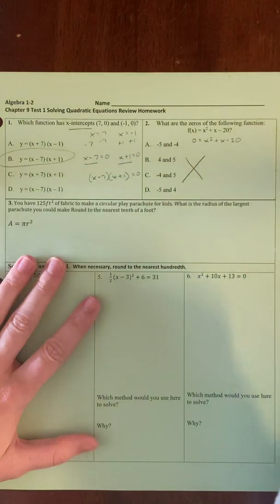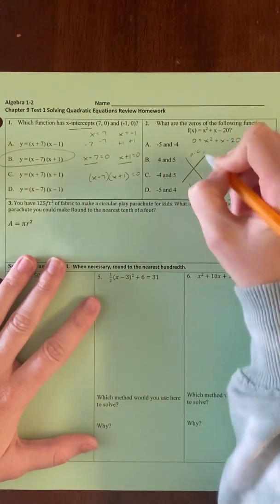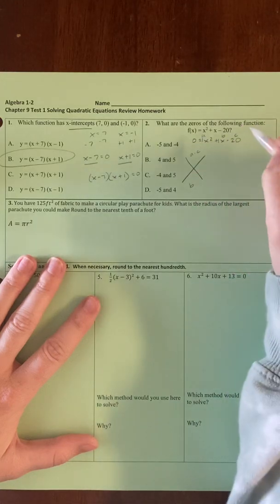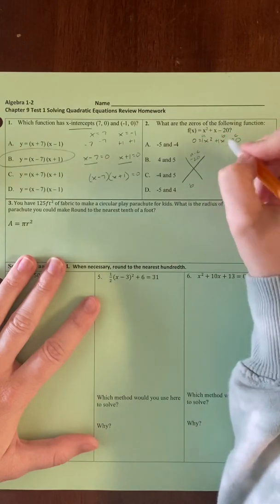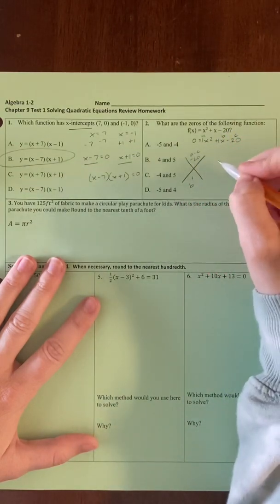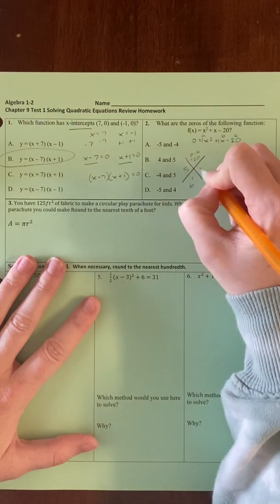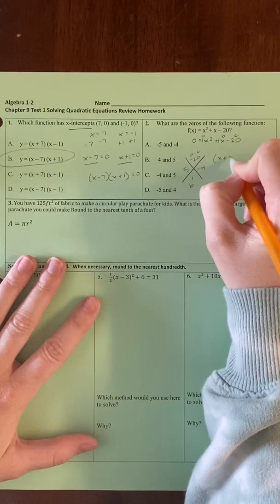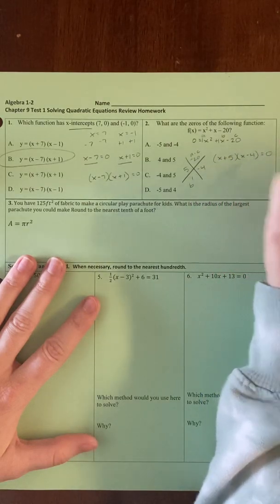So I'm going to go ahead and do my big X to factor this. A times C on top, B on the bottom. This is A, B, C. So A times C is 1 times negative 20, which is negative 20. B is a positive 1. The two numbers that multiply to be negative 20 and add to be positive 1 would be 5 and negative 4. So my two factors are x plus 5 and x minus 4 equals 0.